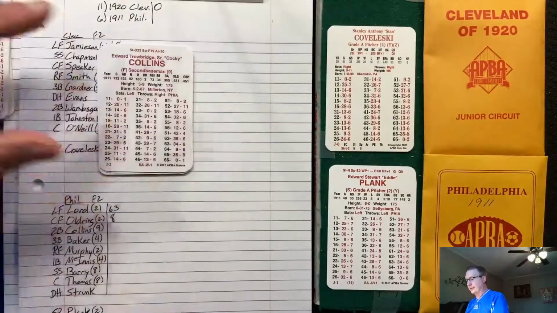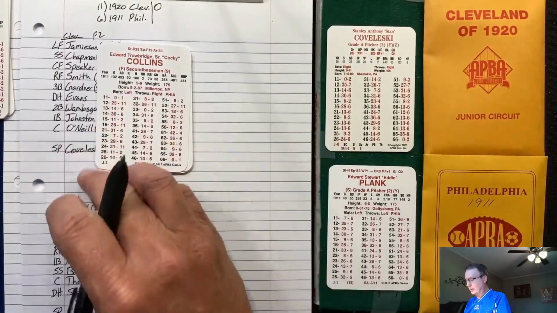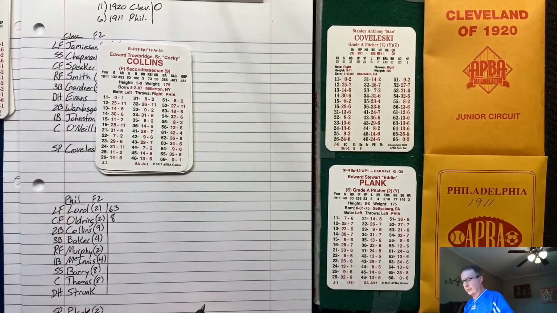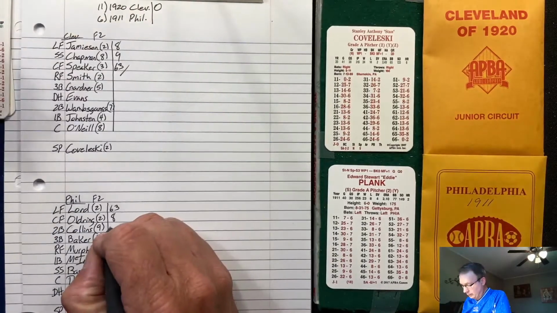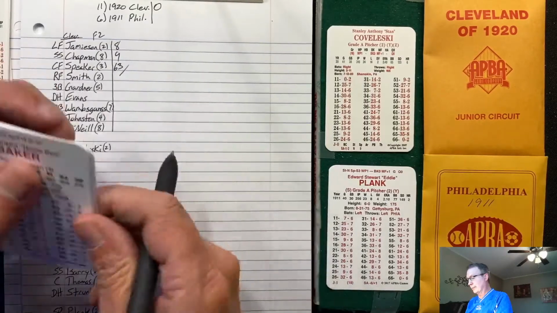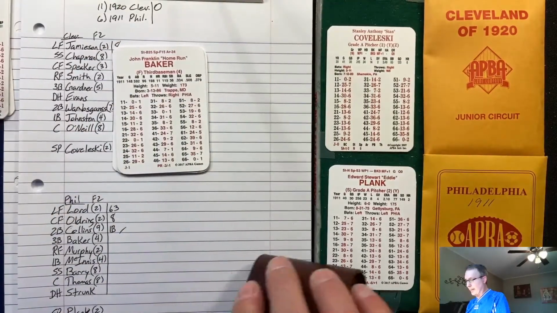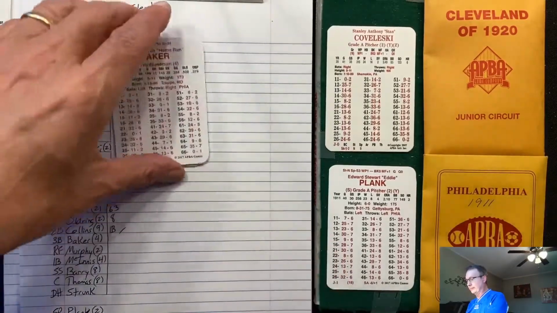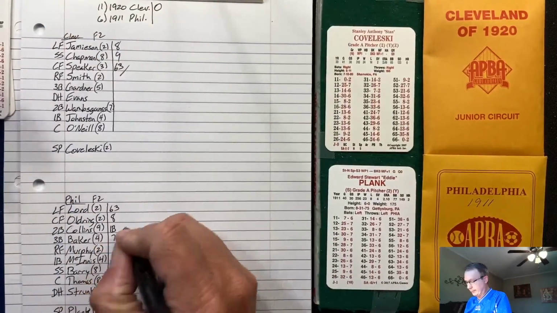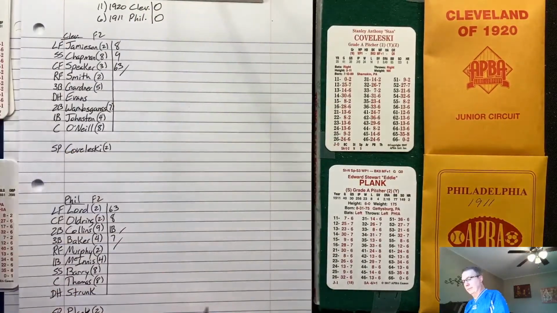Eddie Collins. 64 is a 9 on a 17, and I think that is a single. It is. Eddie Collins is aboard. Brings up Home Run Baker. 14, 30. Flies out to left. We go to the top of 2, no score.